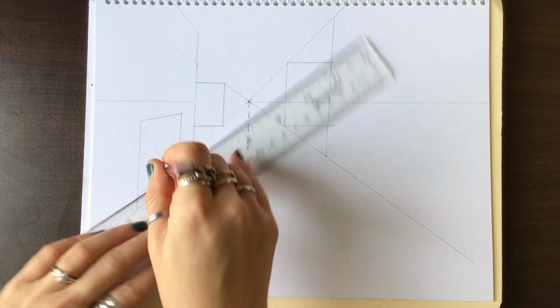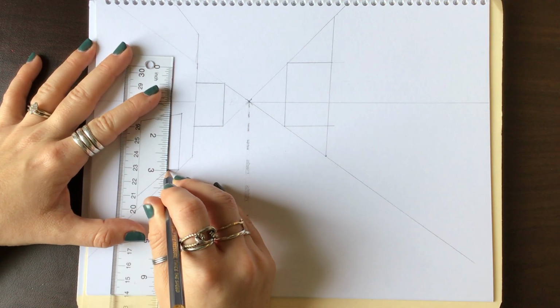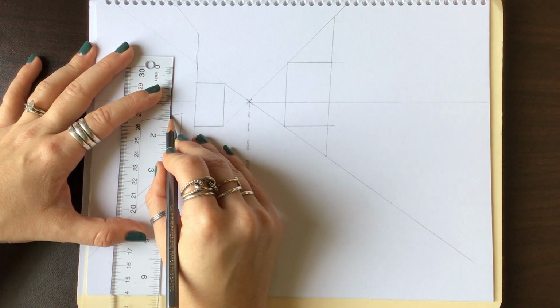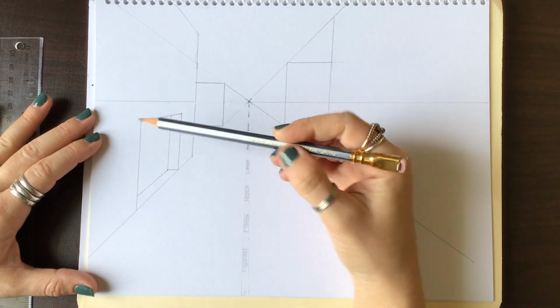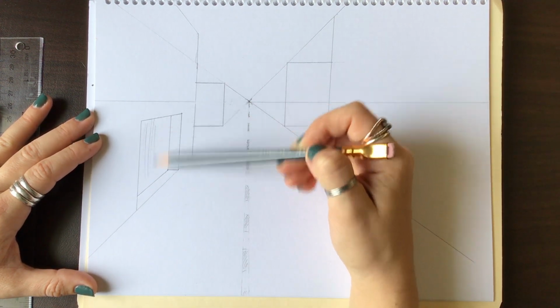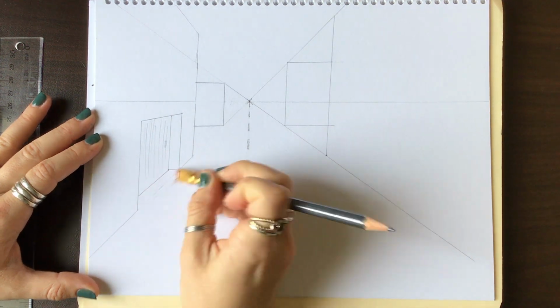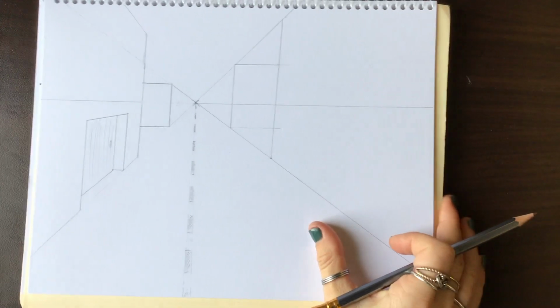And then back to that original point, I'm going to pivot my ruler to create one more vertical, and it's going to stop at the top of that doorway. So now I have a little threshold here. I could add some shading, a door handle, and erase right here. And I have the effect of being able to walk in.